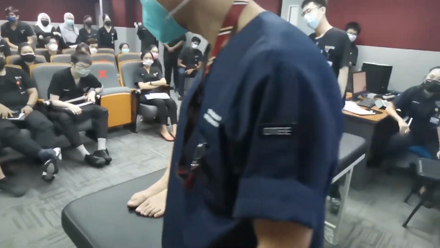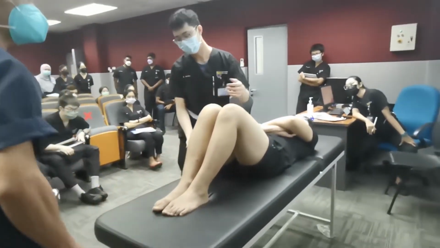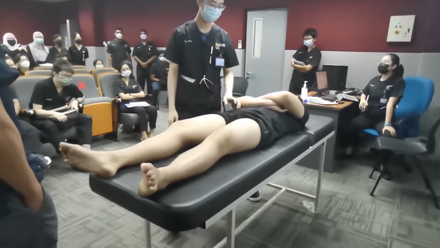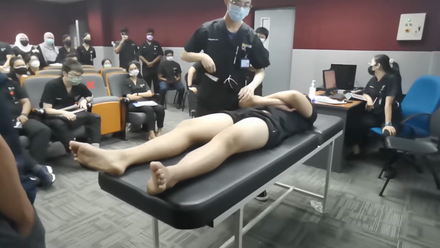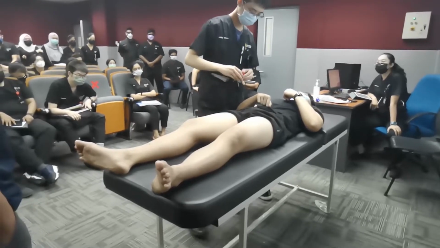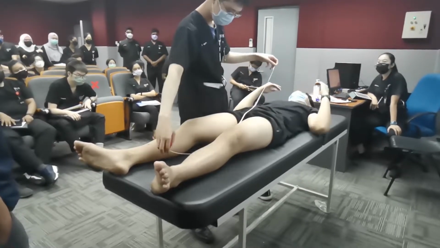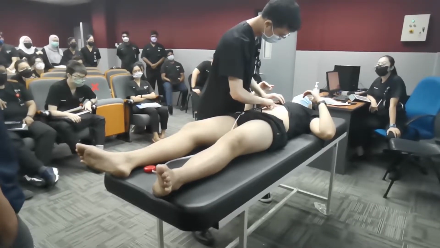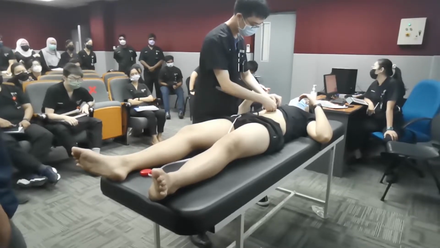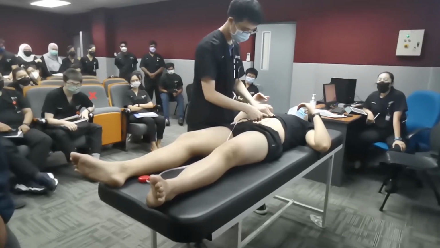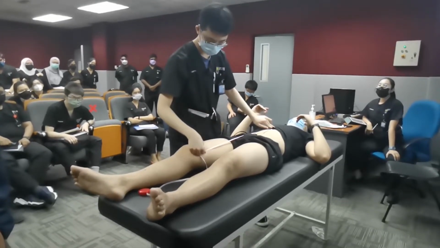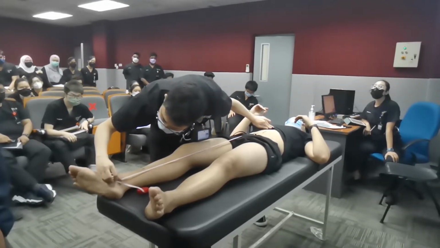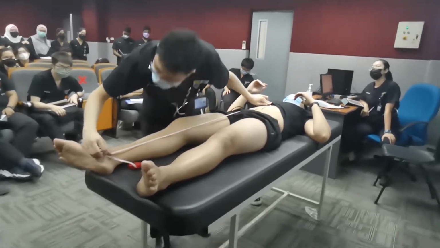Then after that, you want to move on to the apparent limb length. For the apparent limb length, you do not have to square the patient's hips. What you want to do is locate the xiphisternum, and you want to go all the way to the tip of the medial malleolus of the patient.